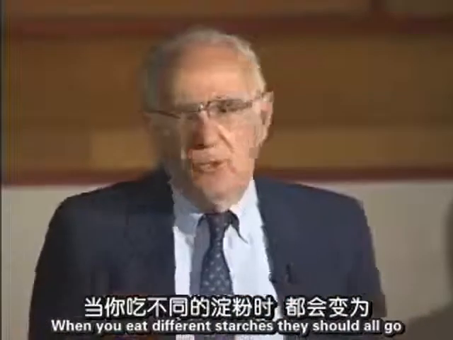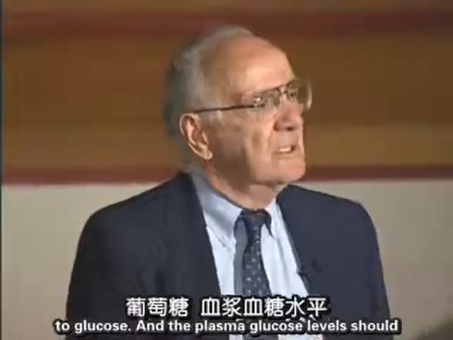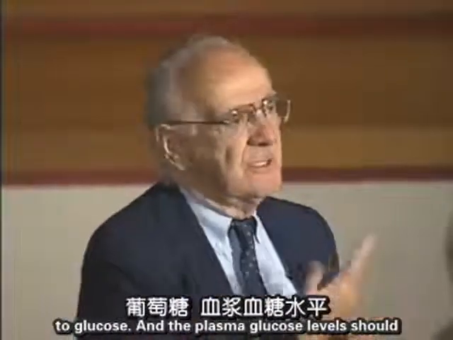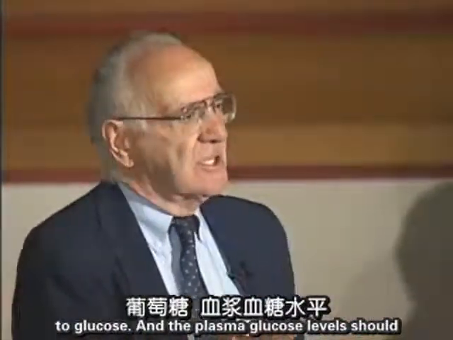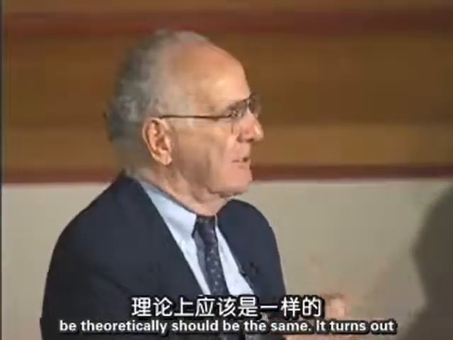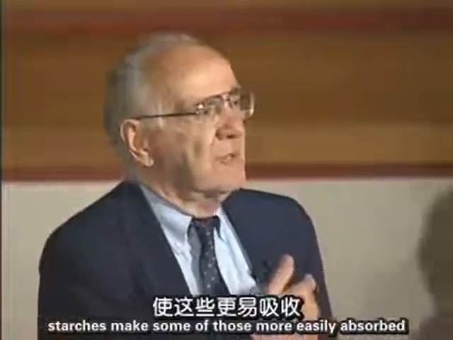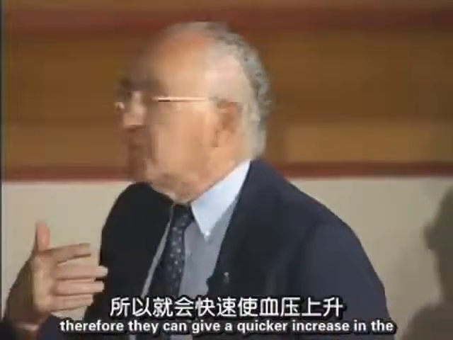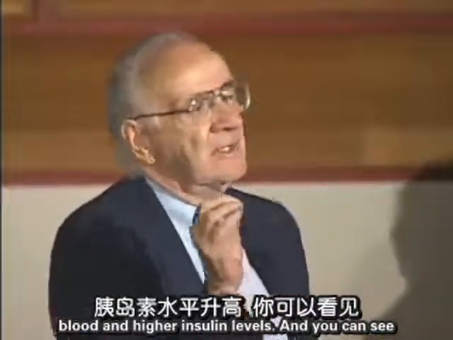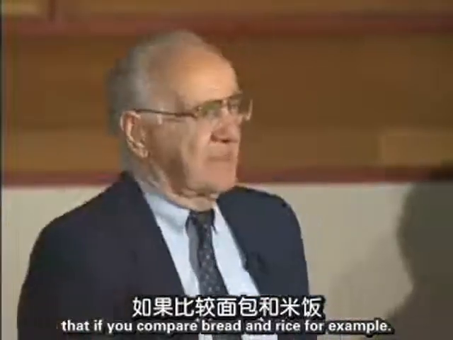When you eat pure different starches, they all should go to glucose, and the plasma glucose and insulin levels theoretically should be the same. It turns out that the physical nature of different kinds of starches makes some of them more easily absorbed. Therefore, they can give a more quick increase in the blood and higher insulin levels. And you can see that if you, say, compare bread and rice.